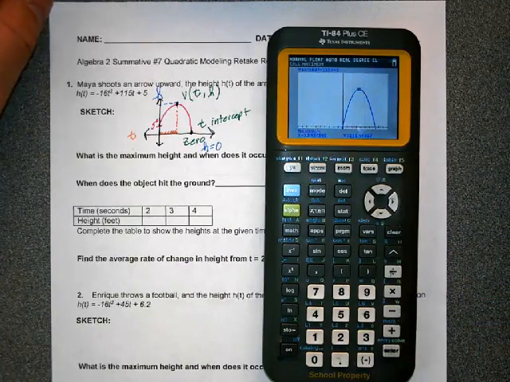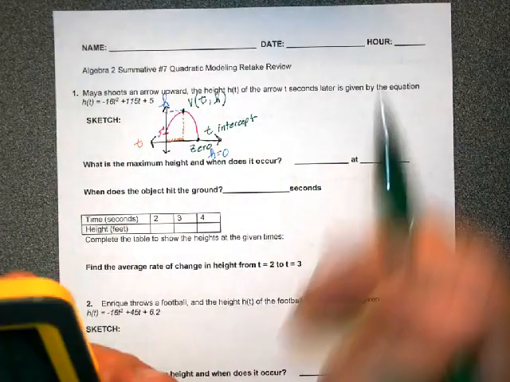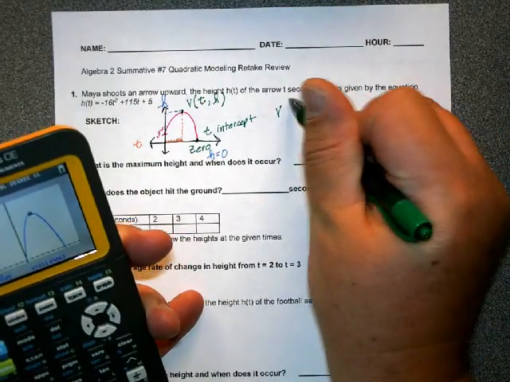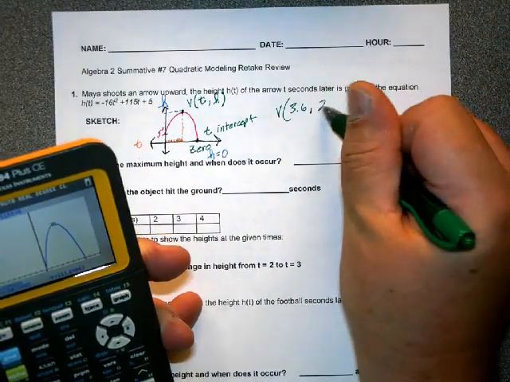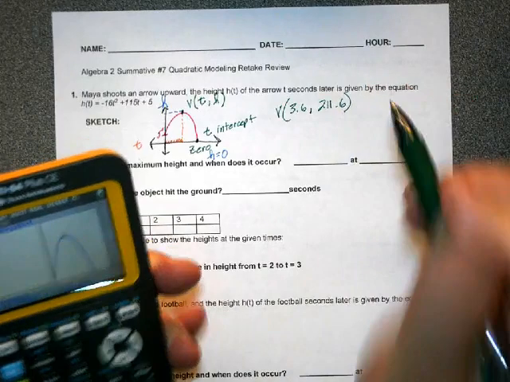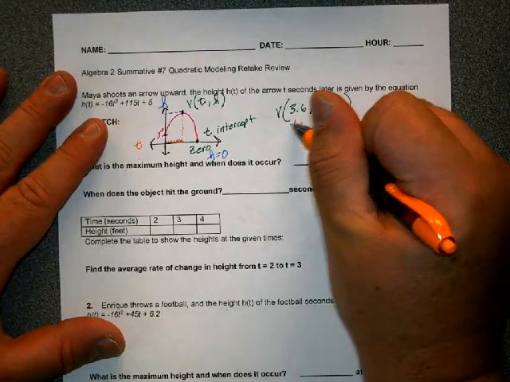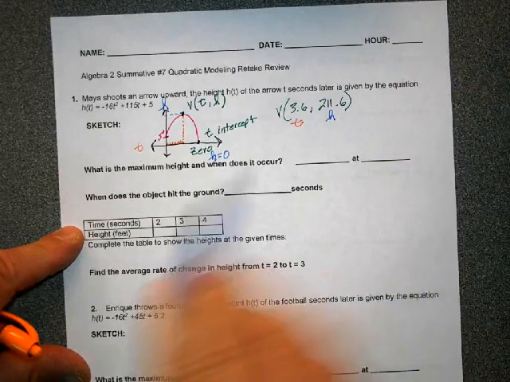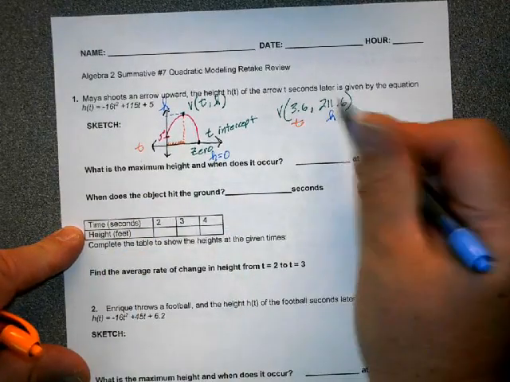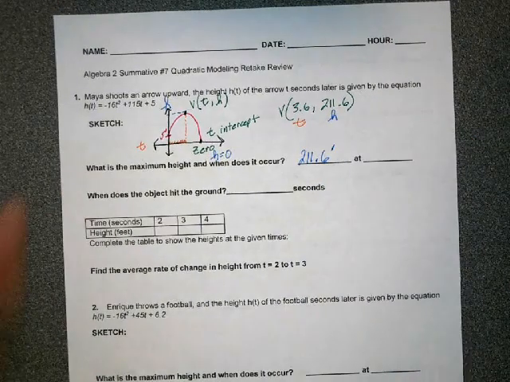My vertex is 3.6, comma, 211.6. And again, this is my time, and this is my height, maximum height. So what is the maximum height? It's 211.6 feet at 3.6 seconds.